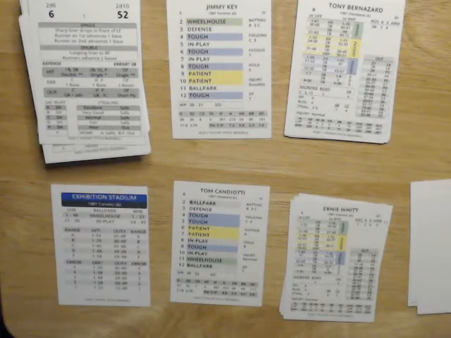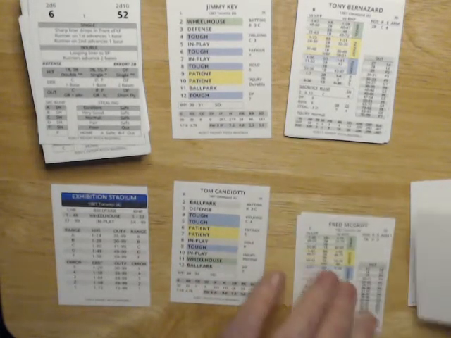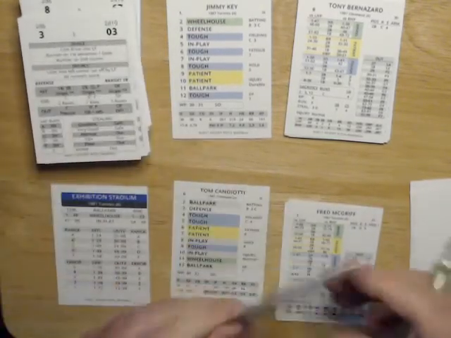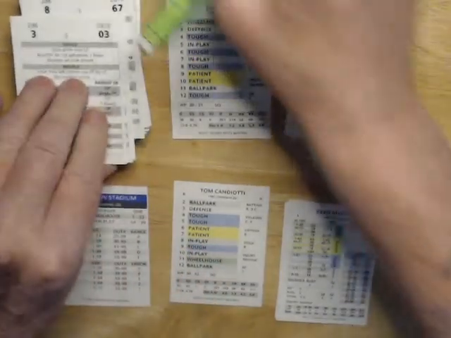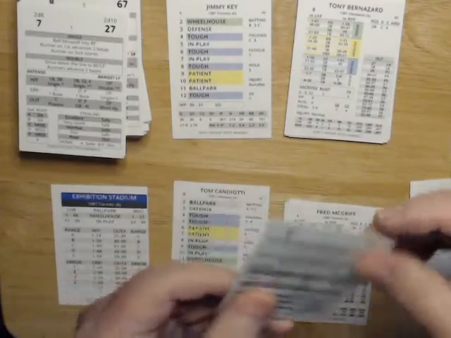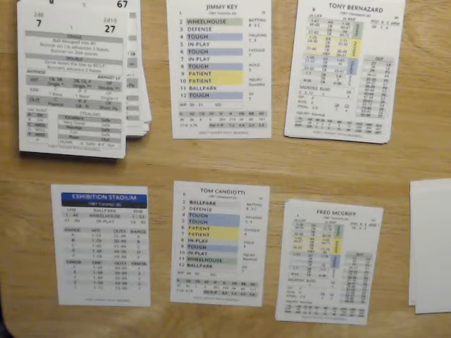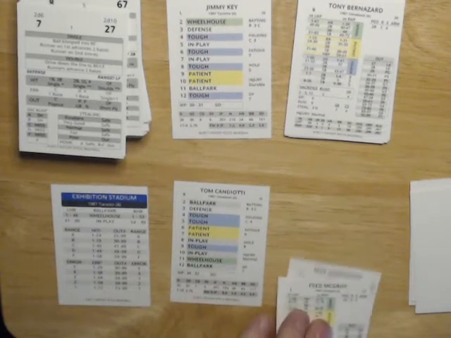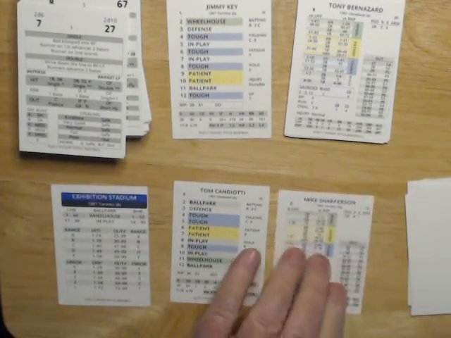Got runners on first and second with one out for Fred McGriff. 6. Patient. 15. He walked him. Now we have the bases loaded, folks. With one out for Mike Sharperston.